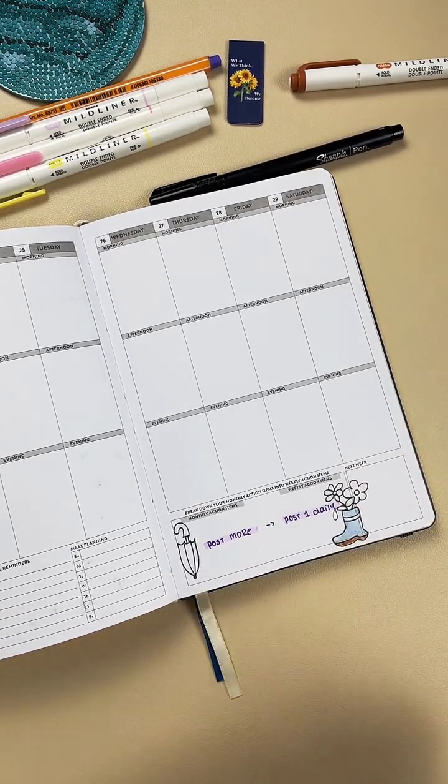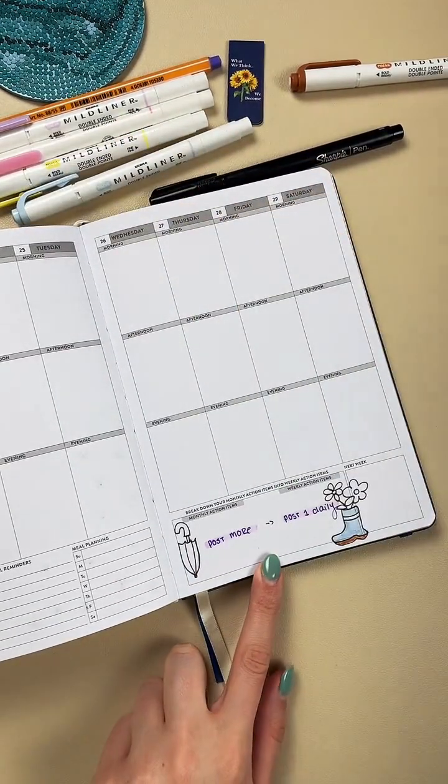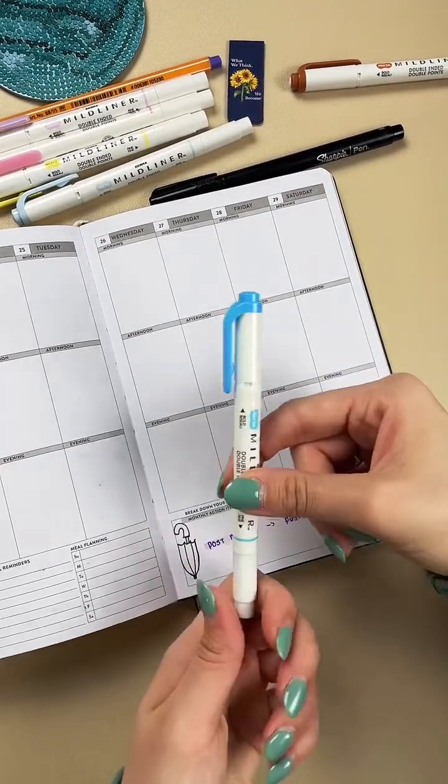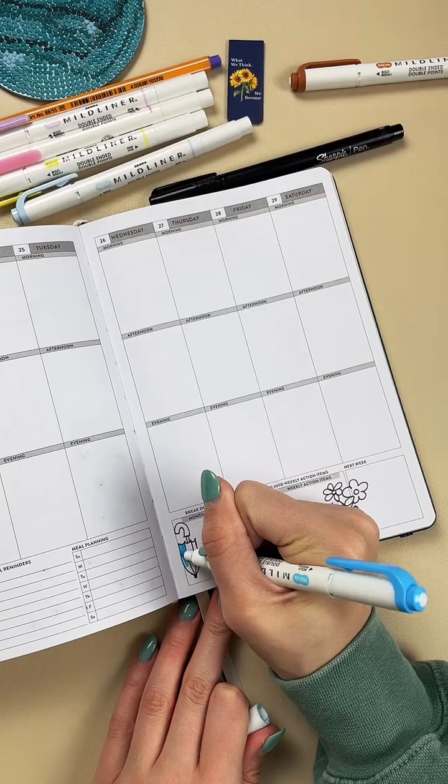And this we're going to keep as the pastel blue, but I want the umbrella to be a bright blue. So for the umbrella, we're going to go ahead and grab this blue right here. And we're just going to do the edges. The middle will be white.